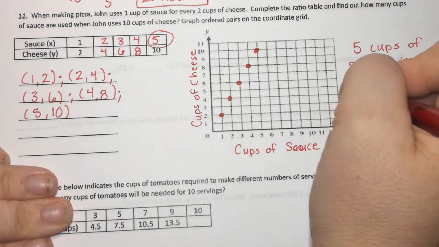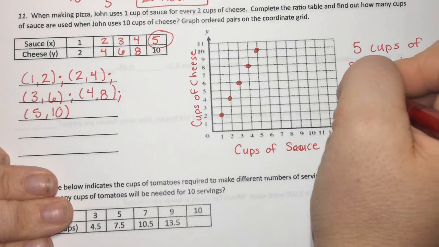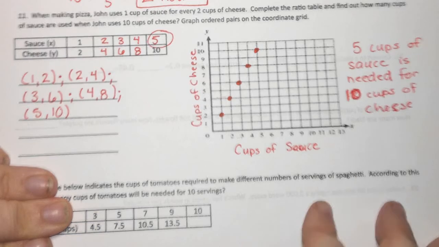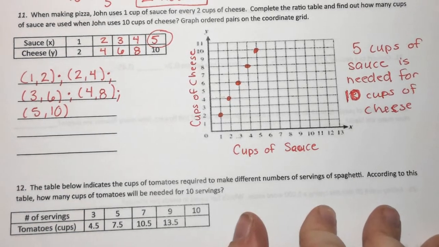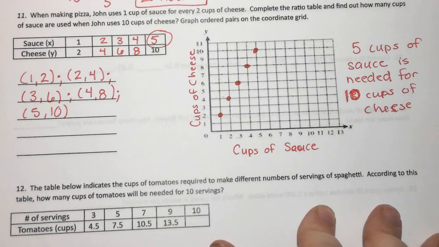I did that a minute ago, last period too. I don't know where I'm getting 3 from. So 5 cups of sauce is needed for 10 cups of cheese. Make sure you write the correct information in your sentence.